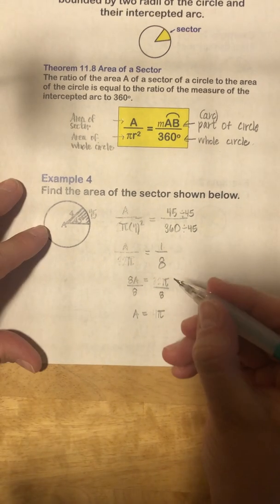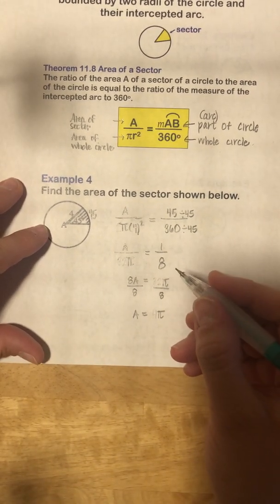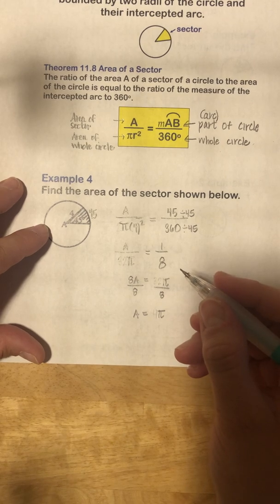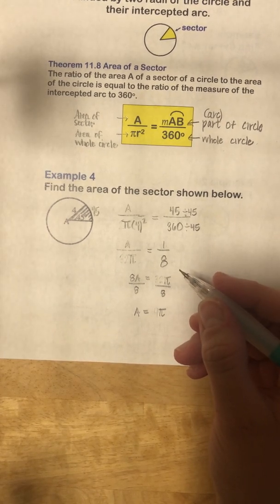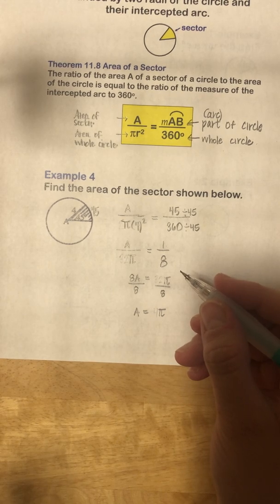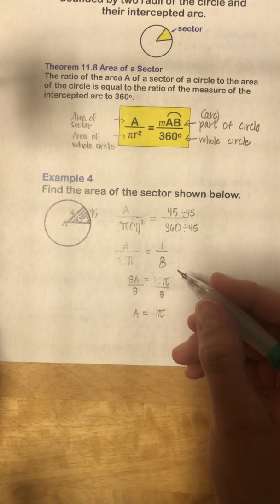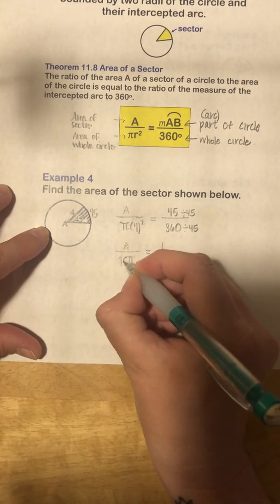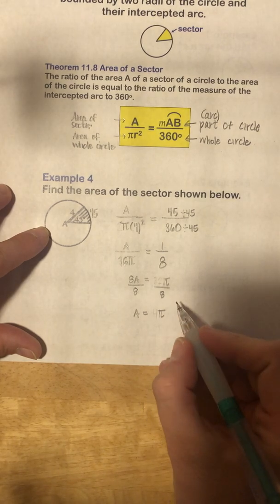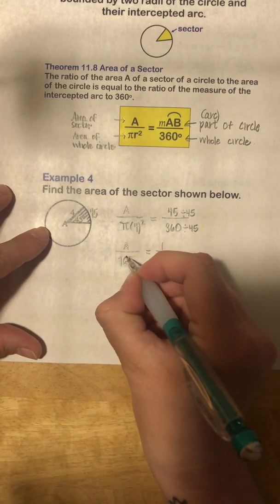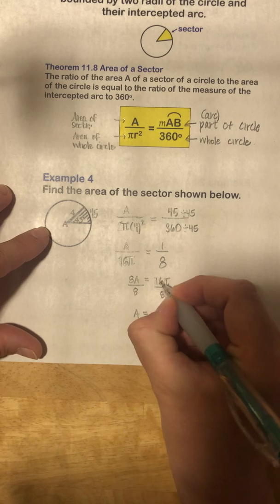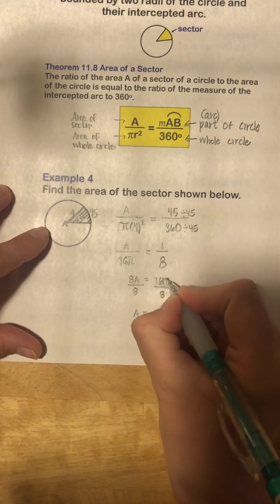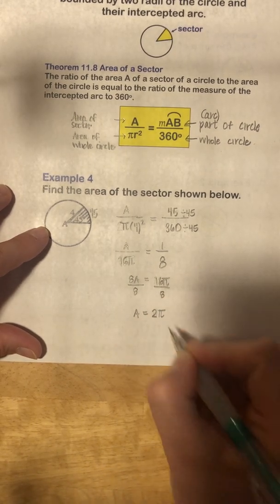That's my problem. Okay, definitely not 2 pi r squared. That's silly. Our formula for area of a circle is pi r squared. Now, if we were in the classroom, I would have said, why didn't anybody tell me anything? But I'm sure somebody would have said something. Okay, pi r squared. So the r squared, 4 squared is 16. When we cross multiply, we're going to get 8 times a equals 16 pi. And that means our answer is going to be 2 pi.